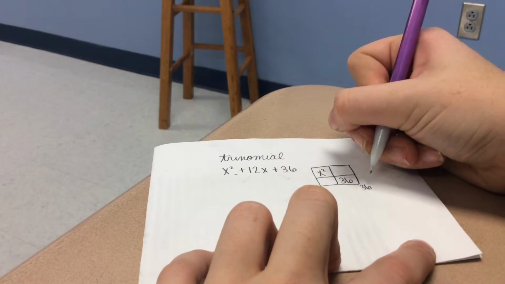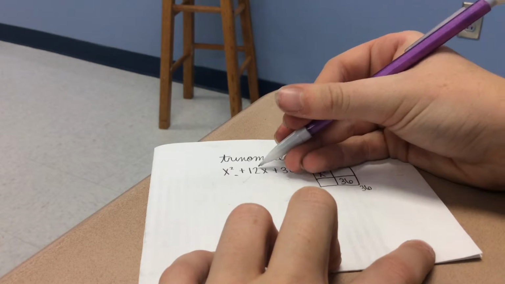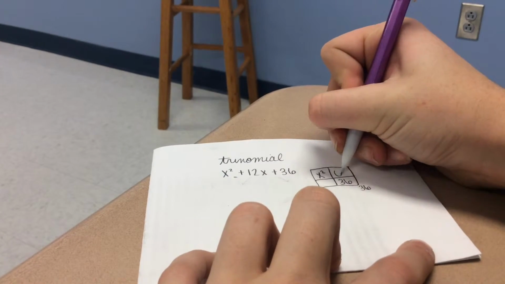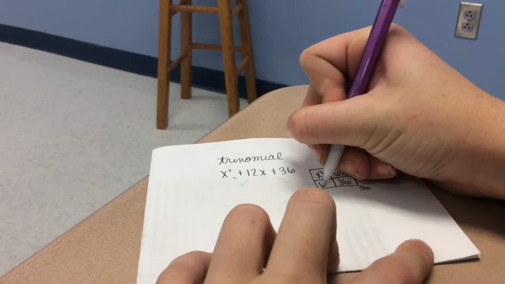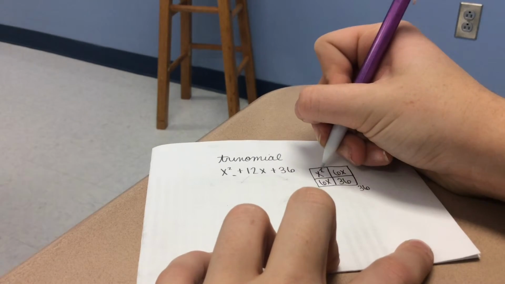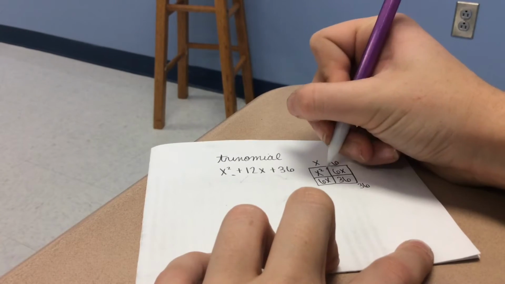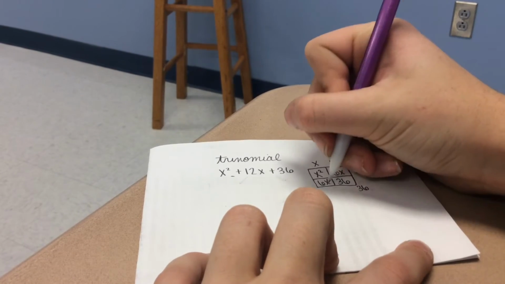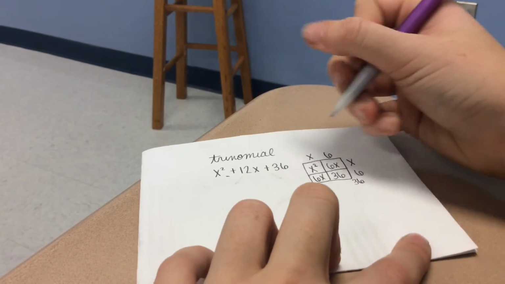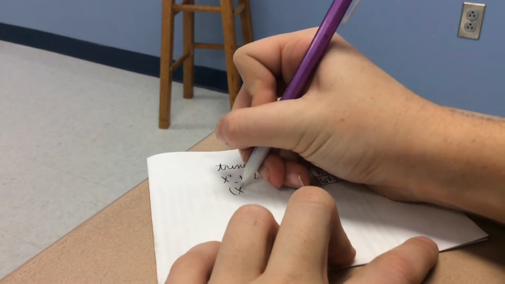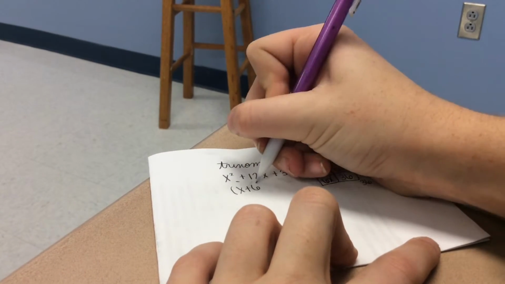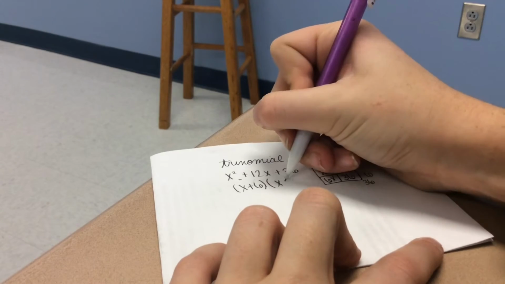Then you need 2 numbers that multiply to get that number and add to get the middle term. In this case, 6 and 6 work, so you fill in 6x in each of the leftover boxes. Then you need to find the GCF of each column and row. Once you get these, you add those together, and those are your factors. In this case, the factors are x plus 6 times x plus 6.